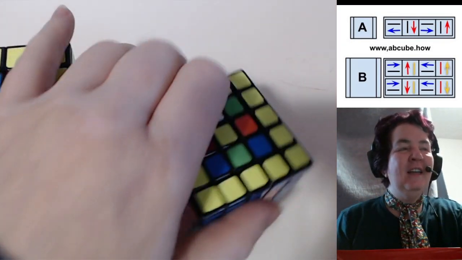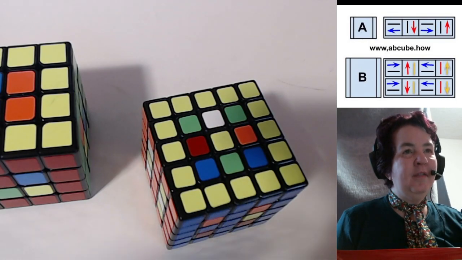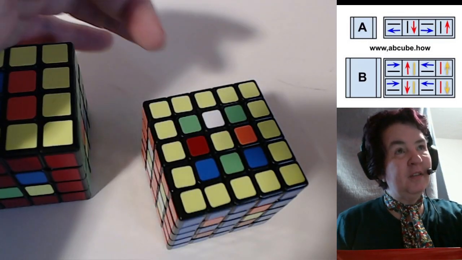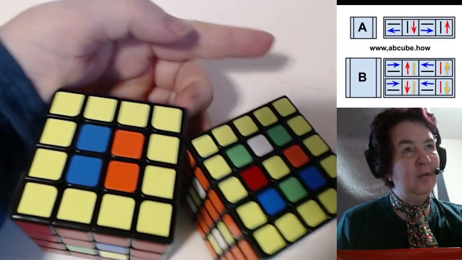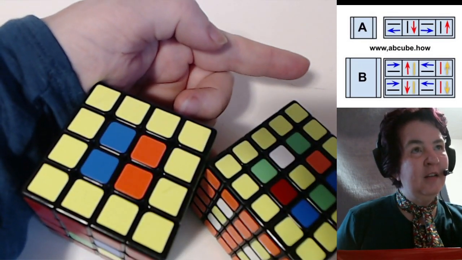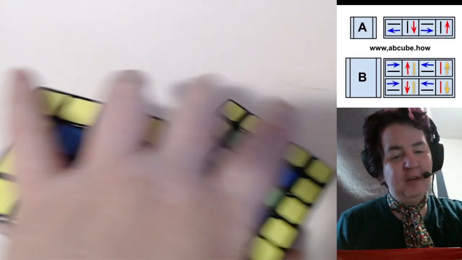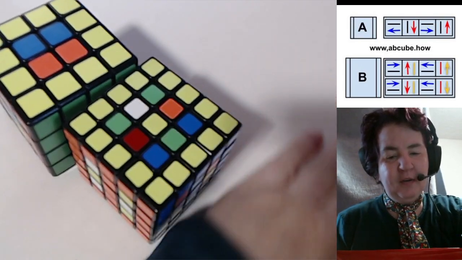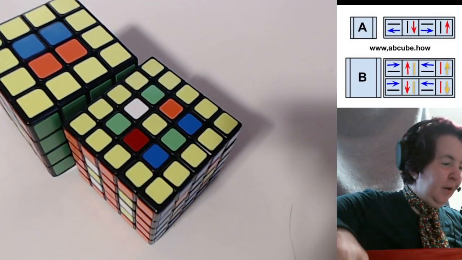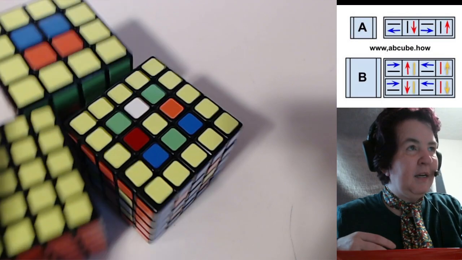I am Sunshine, and I'm the creator of the ABCube method for solving Rubik's cubes. This is Formula A right there, 4 moves. It's Formula B right there, 8 moves. With Formula A and Formula B, you can solve every Rubik's cube, regardless of its size or complexity.